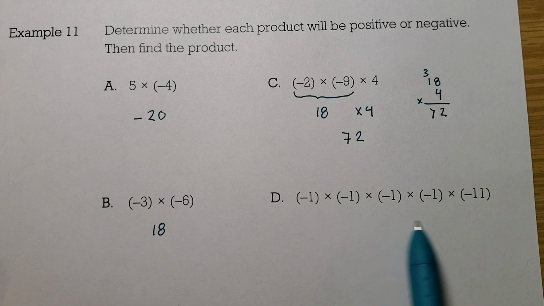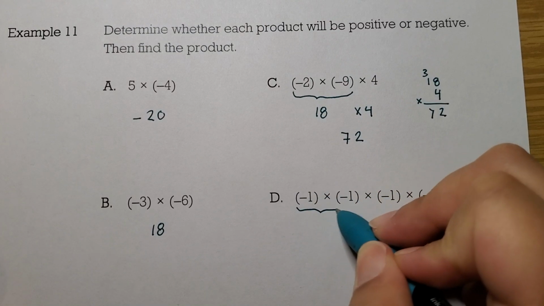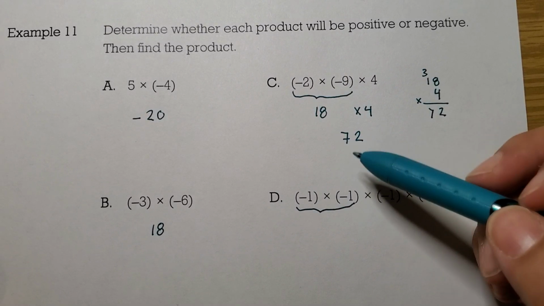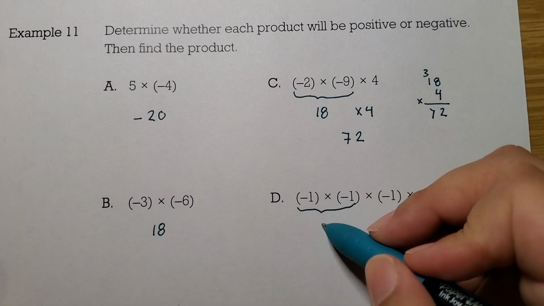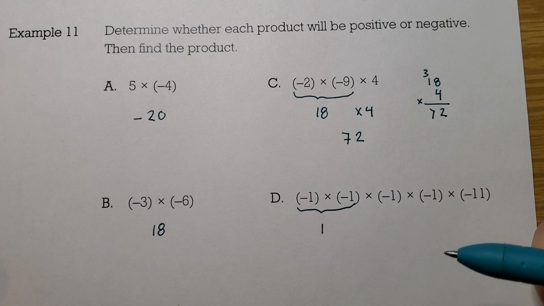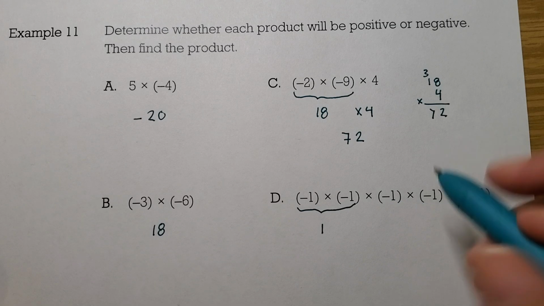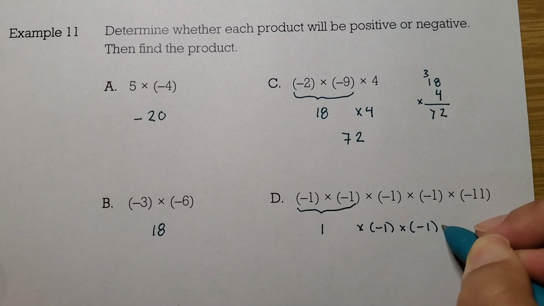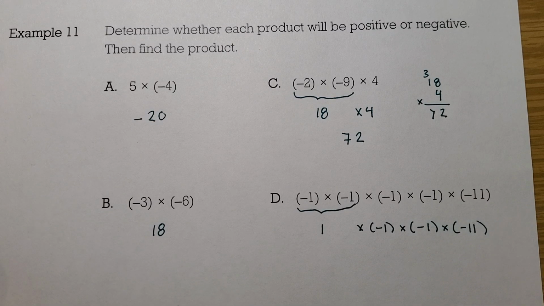And then for this last example here, a whole string of numbers. So let's do -1 times -1 first. Ignore the signs. 1 times 1 is 1. And since the signs are the same, our answer is positive. Then let's bring down everything else. So we had 1, -1, -1, and -11.